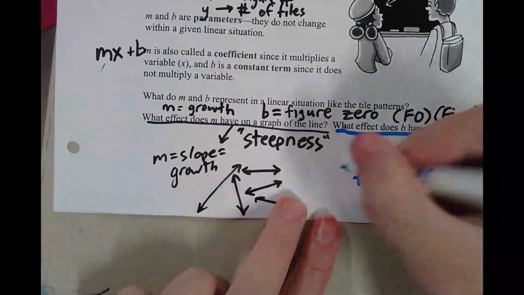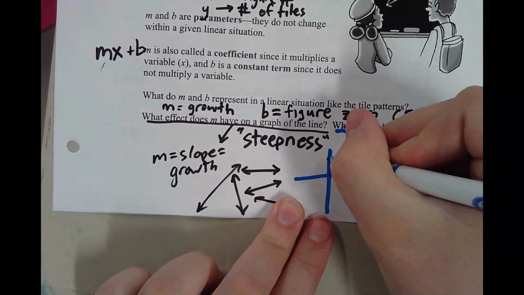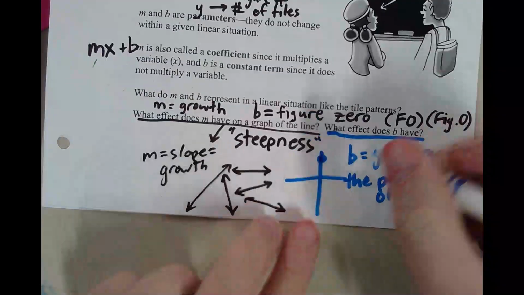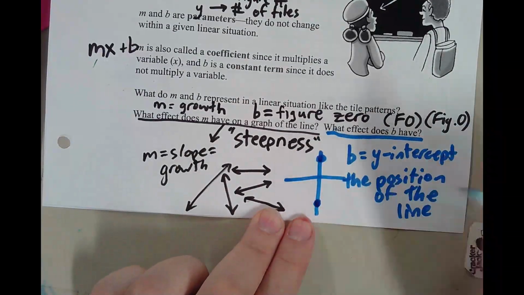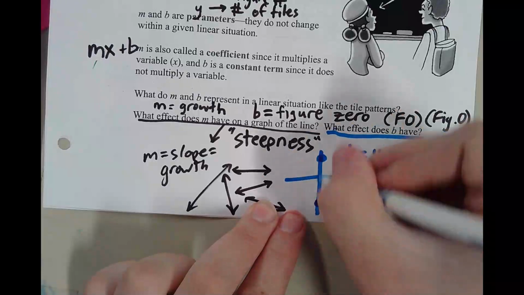Remember, b can change wherever it is on the y-intercept. B can make the line go up here or down here. B just changes the position of that graph.